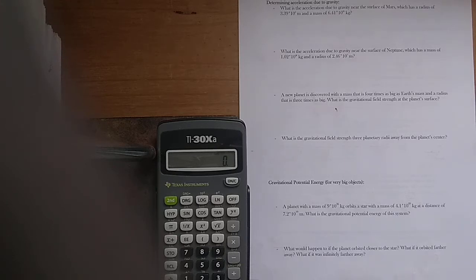So I suppose we could do this in two steps. I guess what we could do is think of a hypothetical object, maybe like a 10 kilogram object, figure out what its weight is on Mars, and then use Fg equals mg to find what g is. But that's really kind of involved, okay? That's a lot of calculation for not a lot of gain.